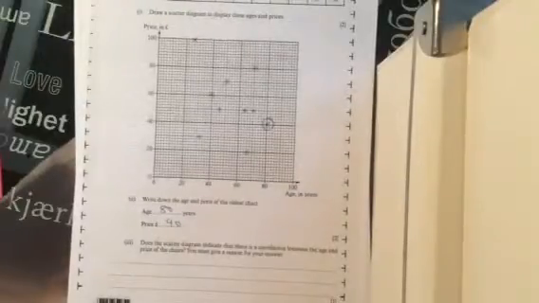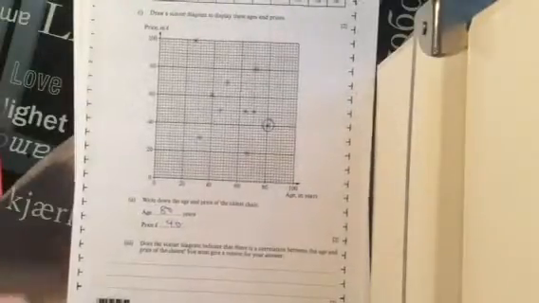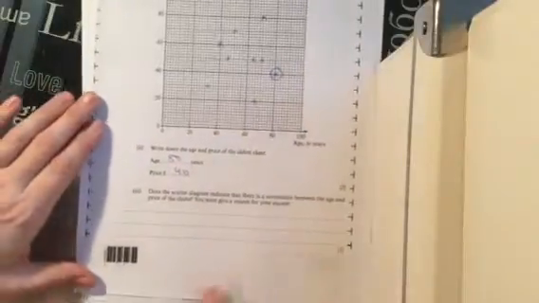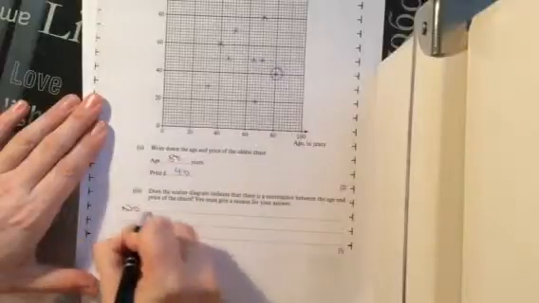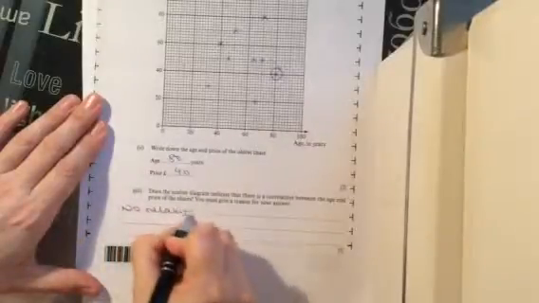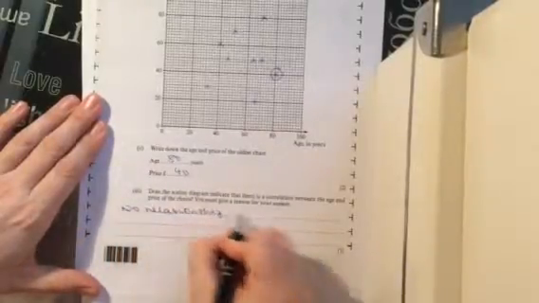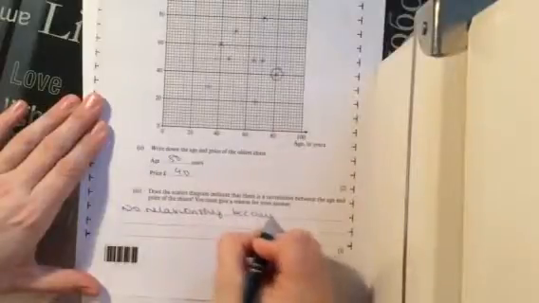But it isn't enough to say that there's no correlation. You must say something along the lines of, no, there is no correlation, or no relationship, because the points are scattered.